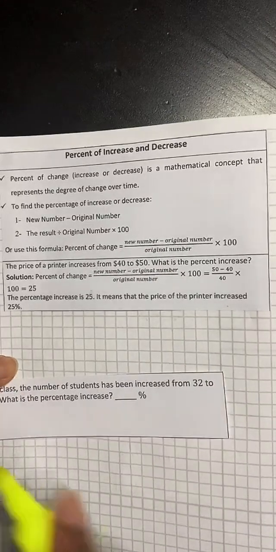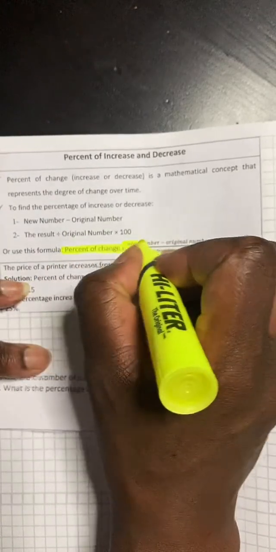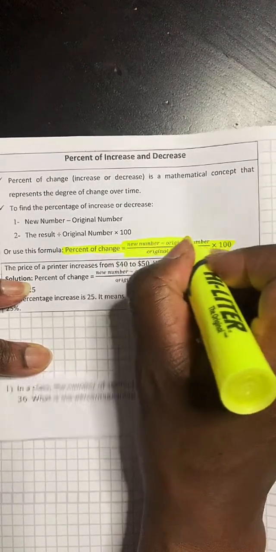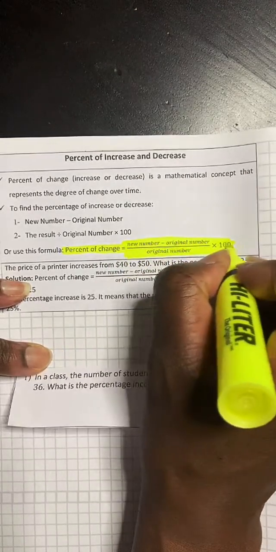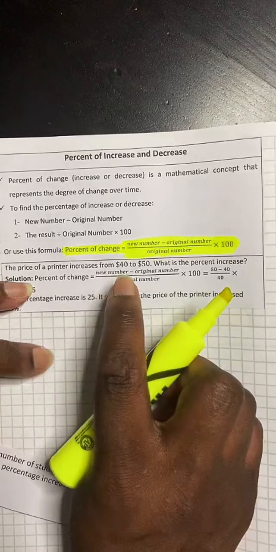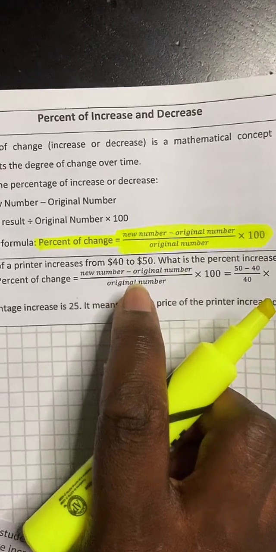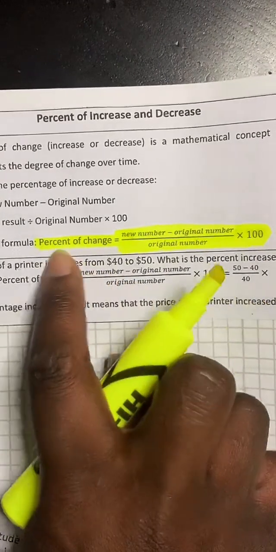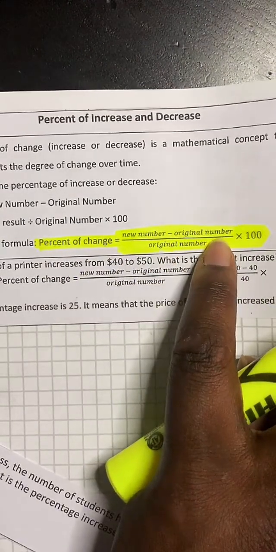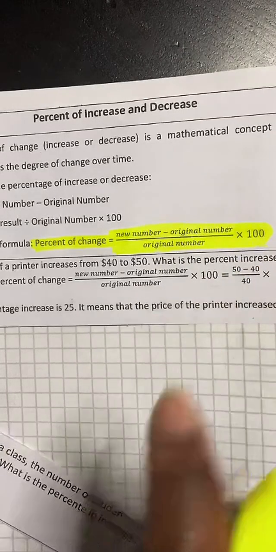Let me highlight this part for you. So if you're ever looking for the percent of change, and this actually came out of an ASVAB book. Okay, so this is one of those problems. They'll definitely have that there. So we're doing, okay, we have the percent of change is the new number minus the original number, divided by the original number, and then you multiply by 100.